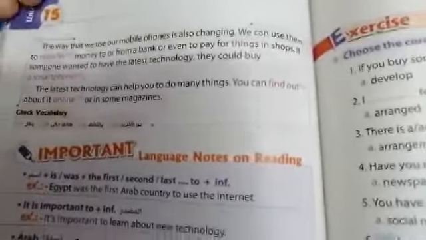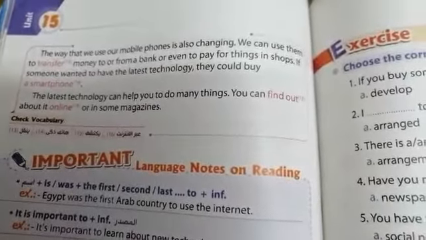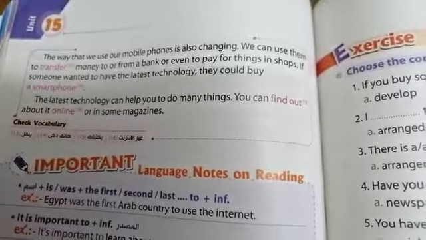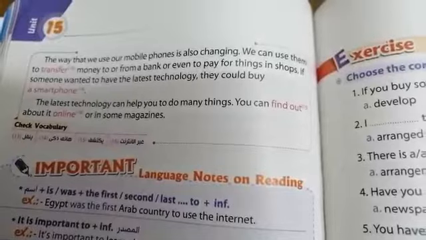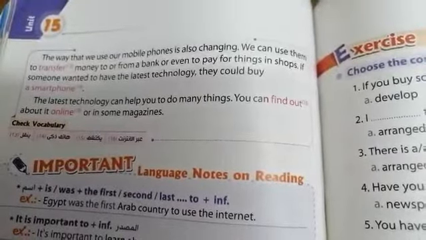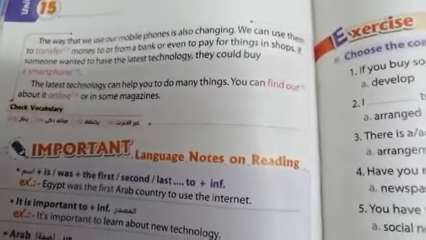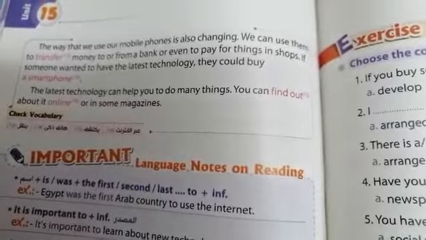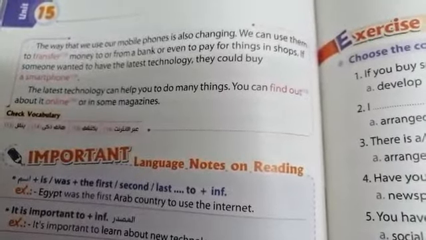To continue reading the passage, the way that we use our mobile phones is also changing. We can use them to transfer money to or from a bank or even to pay for things in shops. If someone wanted to have the latest technology, they could buy a smartphone. The latest technology can help you to do many things. You can find out about it online or in some magazines.